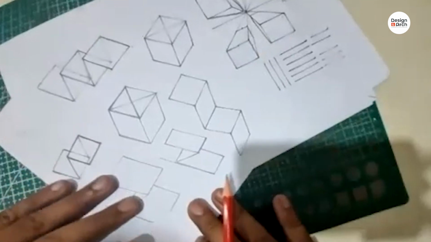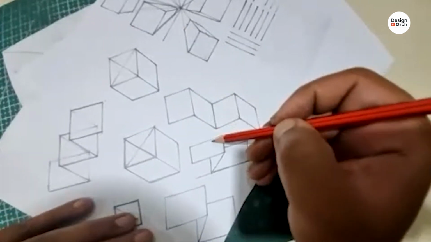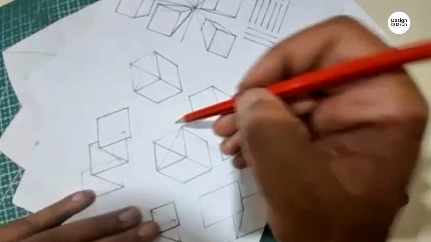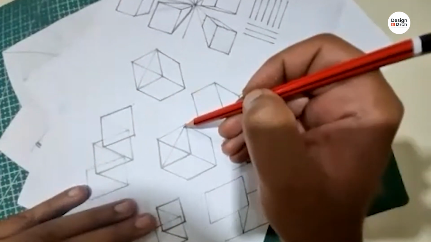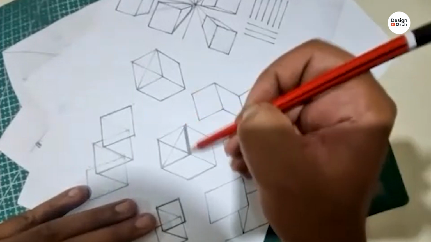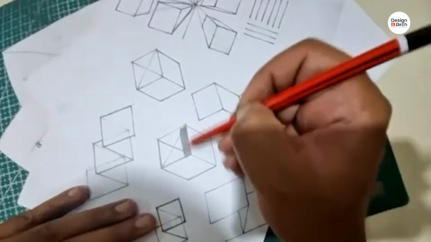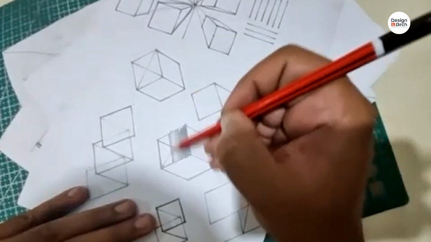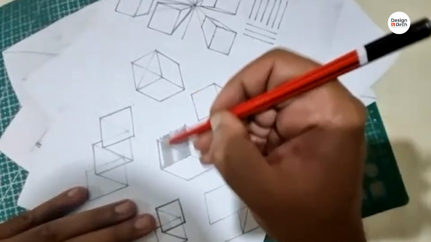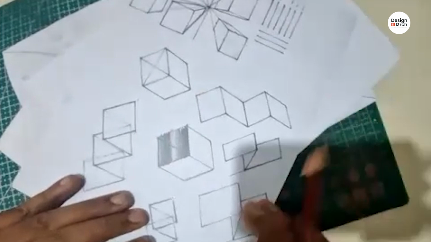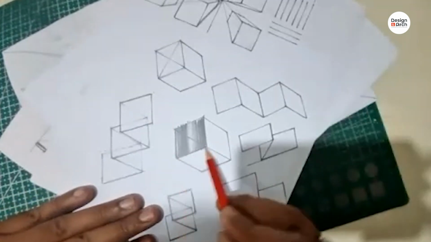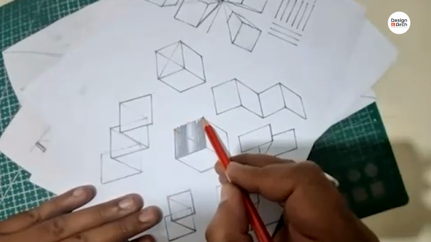Now, after doing this, you will try to shade it. How to do the shading? You need to see the direction over here. Same direction is here. Apply pressure here. And as you proceed, release the pressure in between and apply pressure here and release the pressure at the end. The pressure that you release should be gradual.